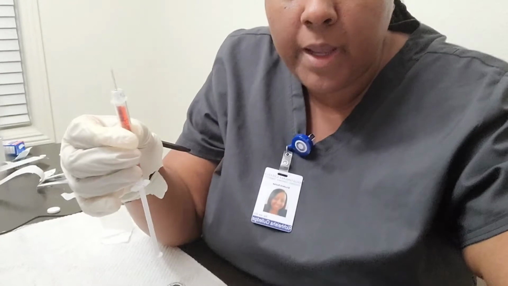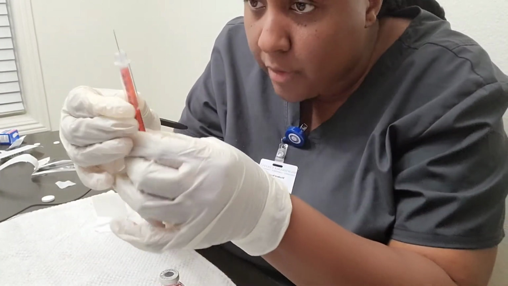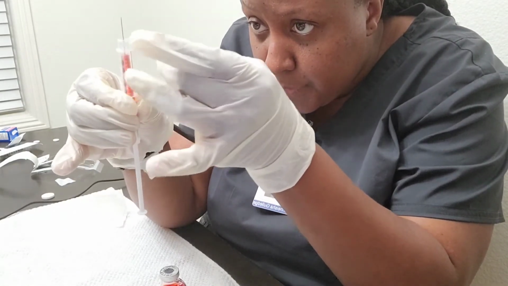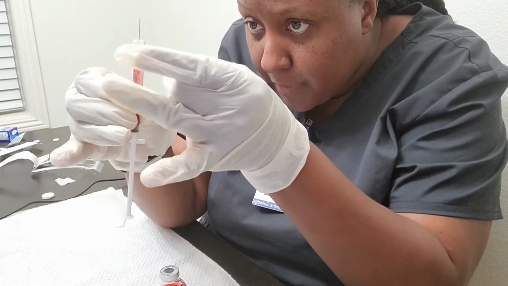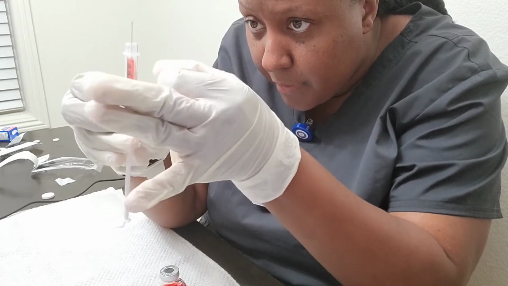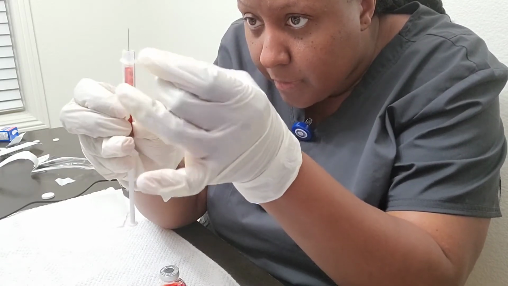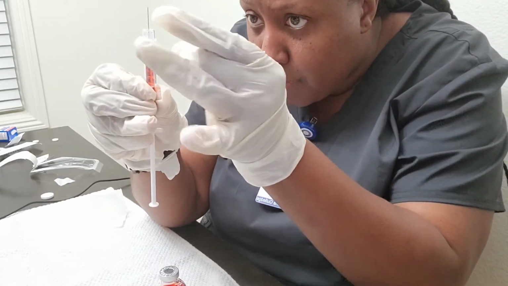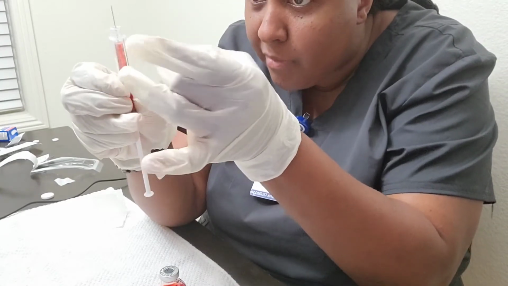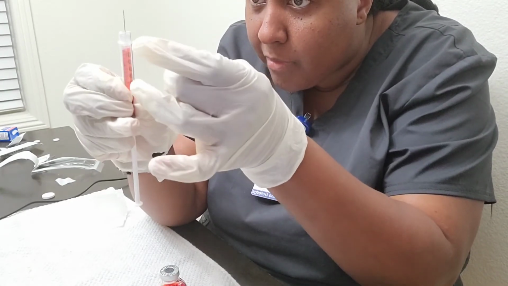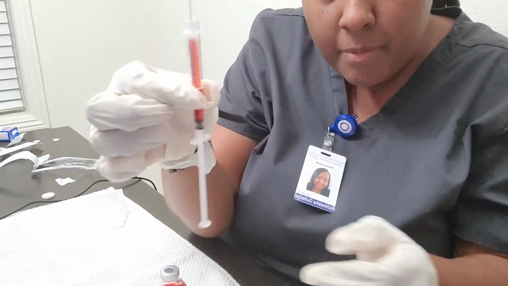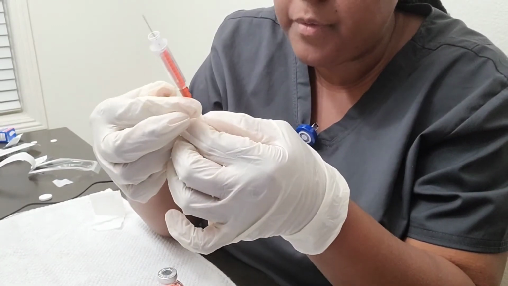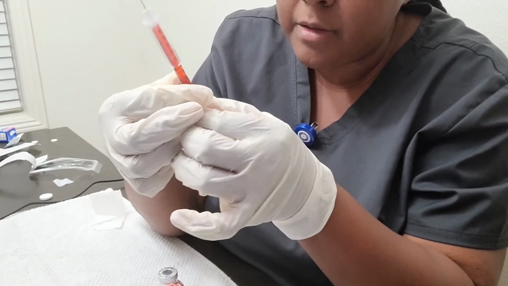Okay, so then I will go ahead and look for any air bubbles, and then I will tap them out. Okay, so I have now 1 milliliter.